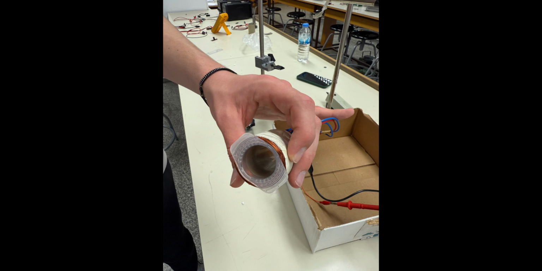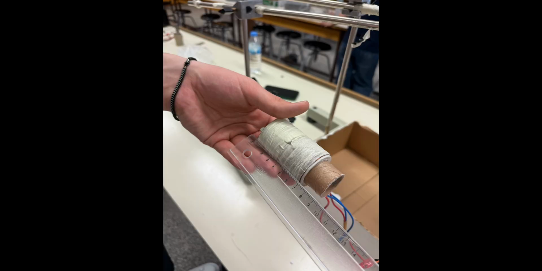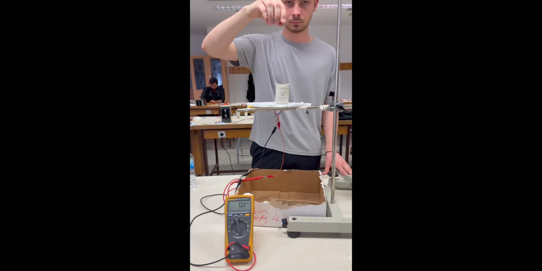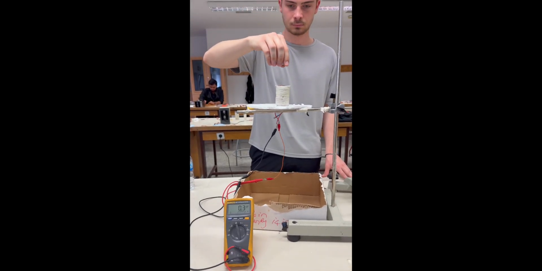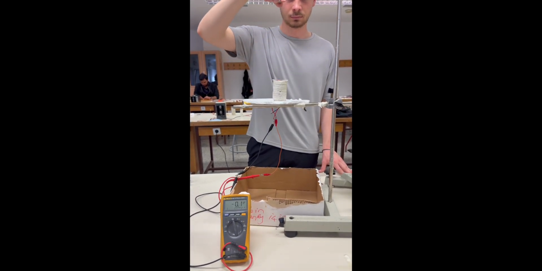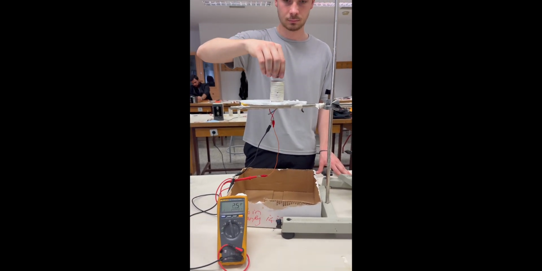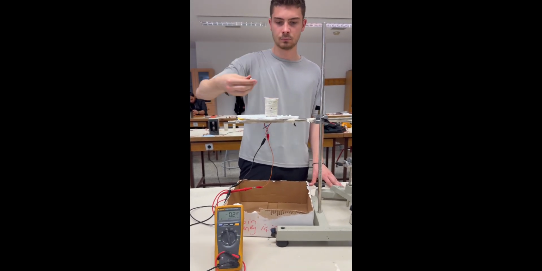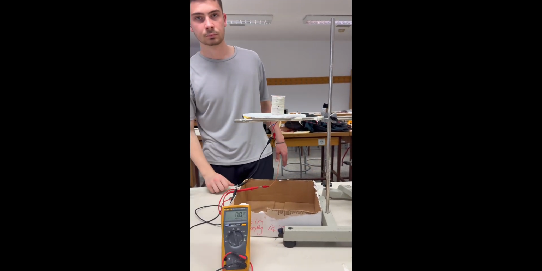For this experiment, I used a copper coil with 1800 turns and a neodymium magnet with a weight of 28.76 grams. At the beginning, I wanted to check if my setup works as it should. So I moved the magnet back and forth near the coil to see if any voltage was generated. The multimeter showed clear voltage changes, which means everything was ready for the experiment.